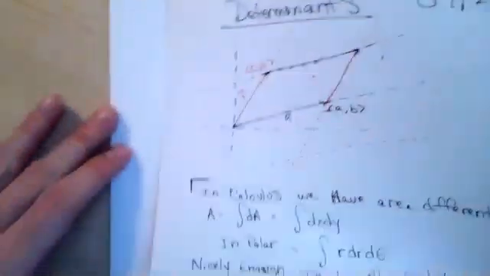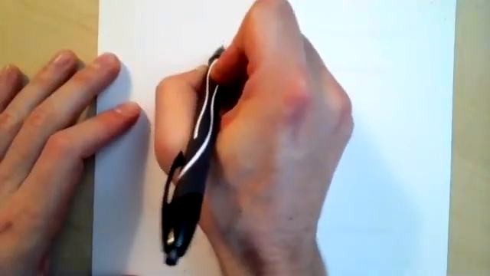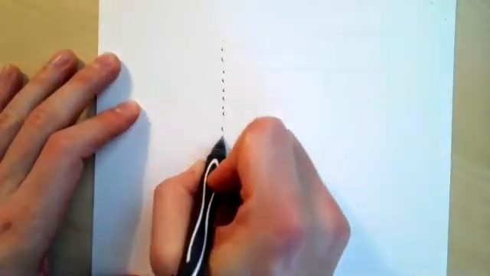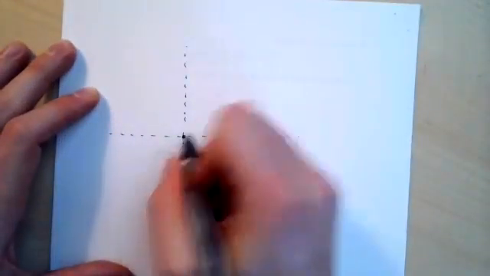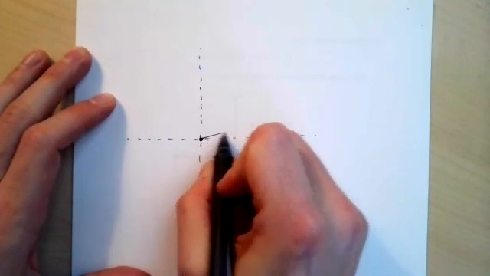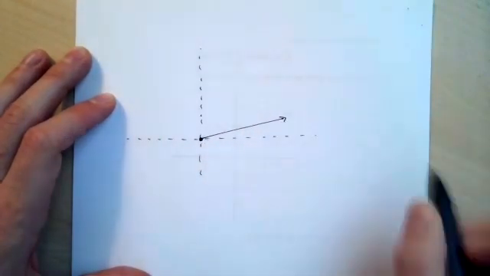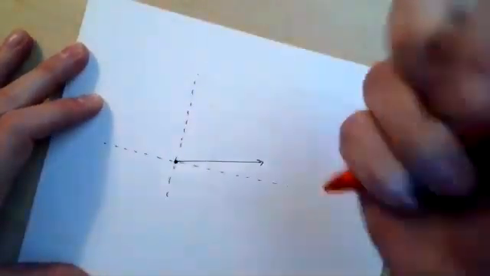So let's go through the computation. So how do we compute this? So let me try to redraw these.